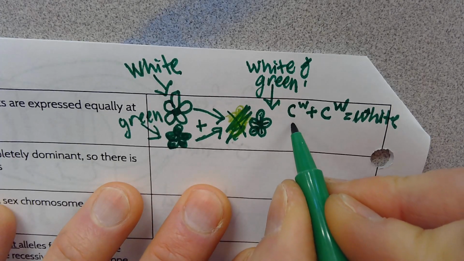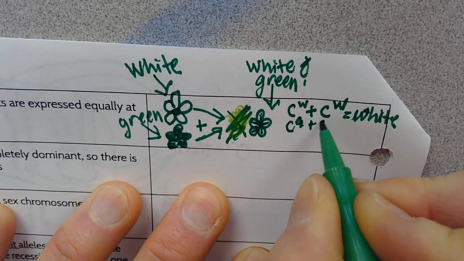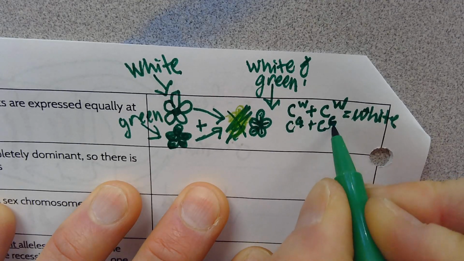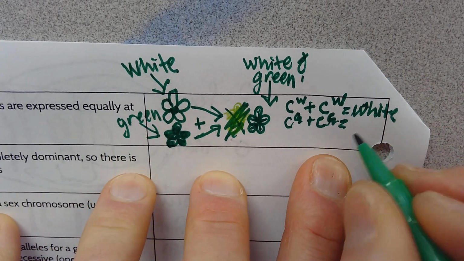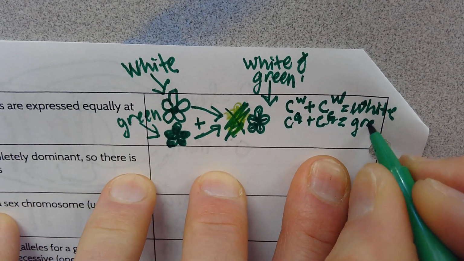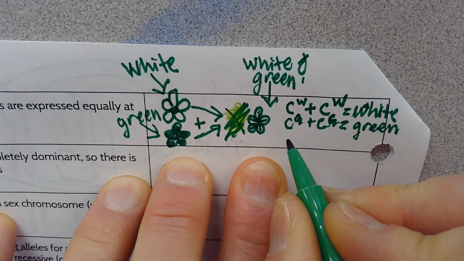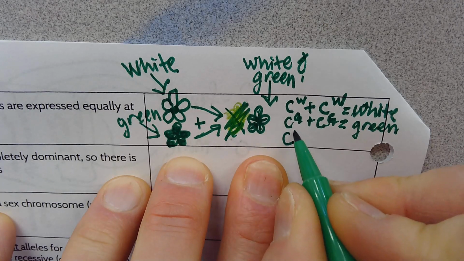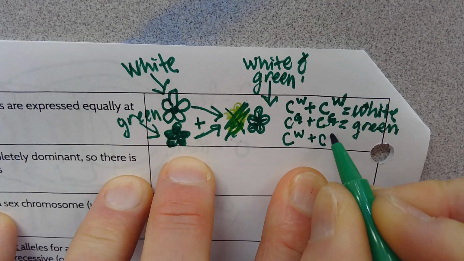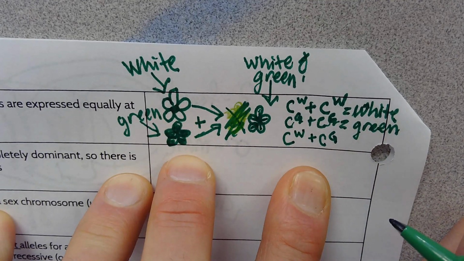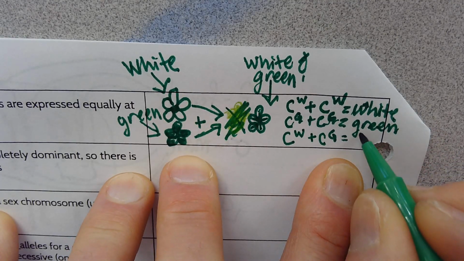But if I had the C and the G plus the C and the G, that's going to give me a green flower. And if I have the C with the W plus the C with the G, it's going to give me green and white.